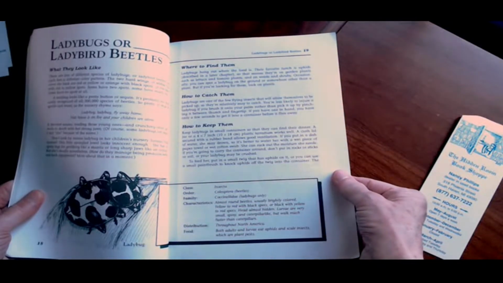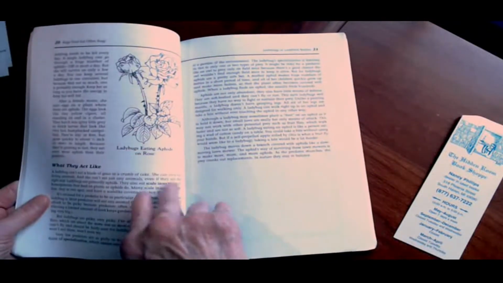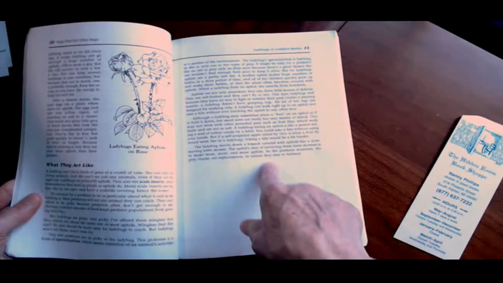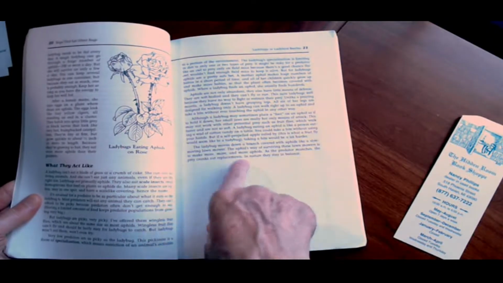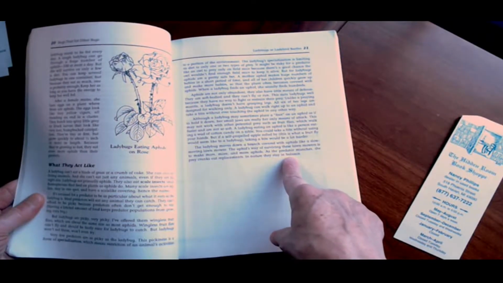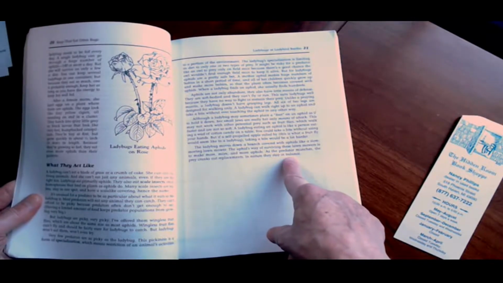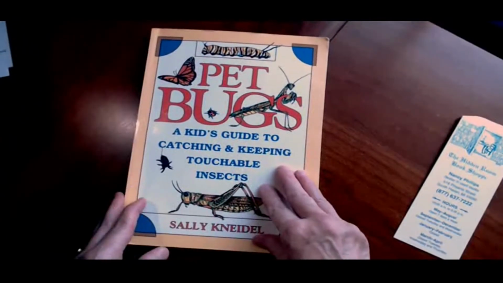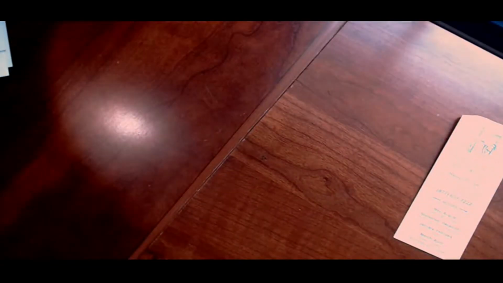In other words, how to keep them alive, and then what they act like. You can actually take out of this section of it, you could actually ask some questions. What do you see it doing, right? A lot of fun, very, very helpful.